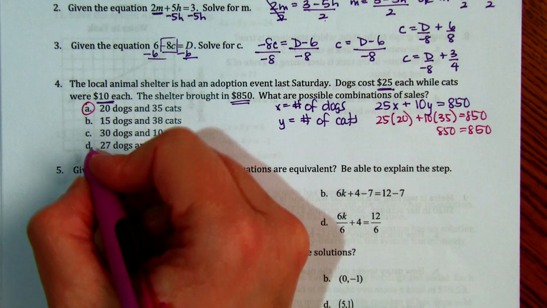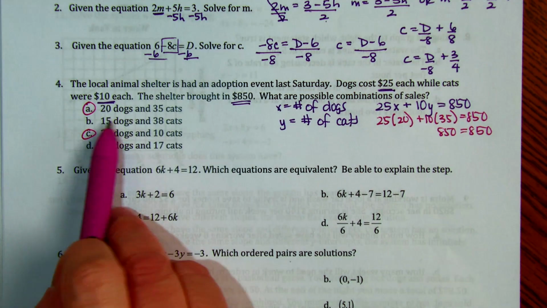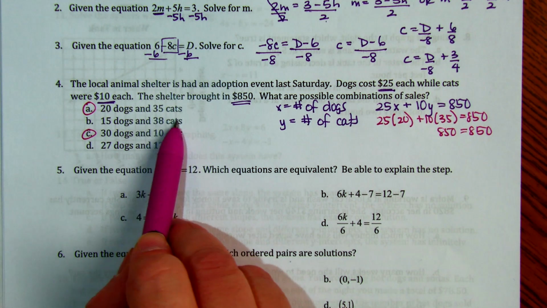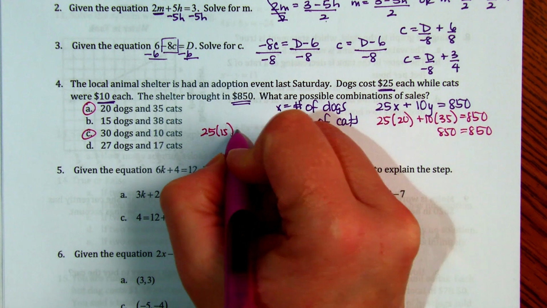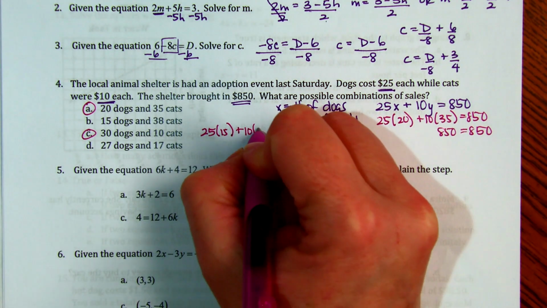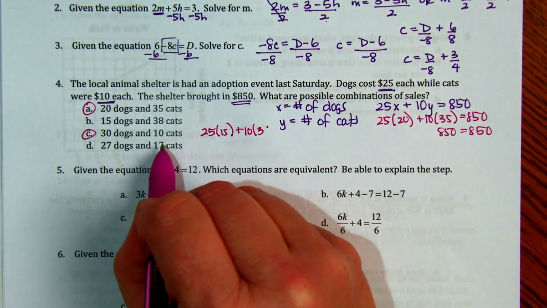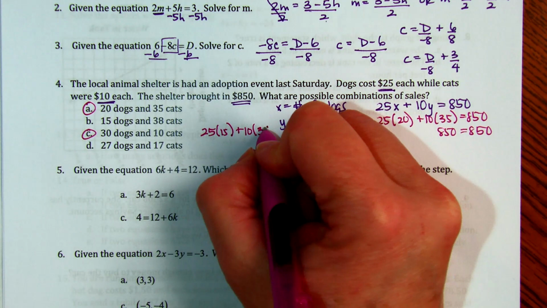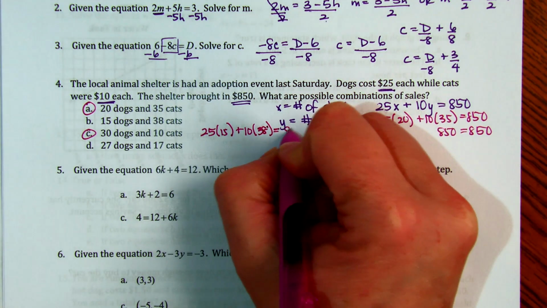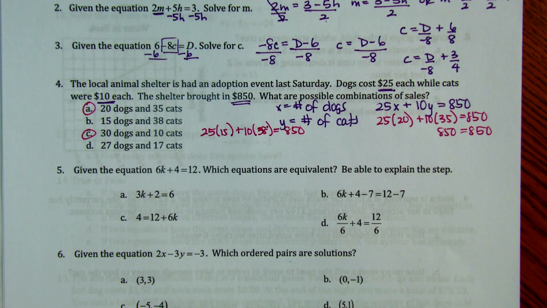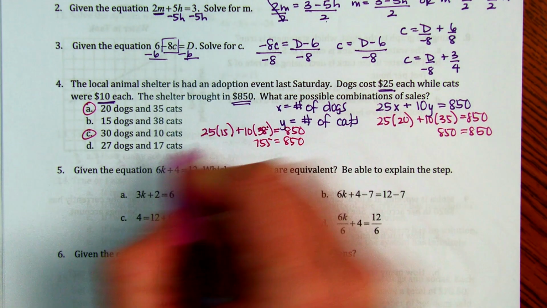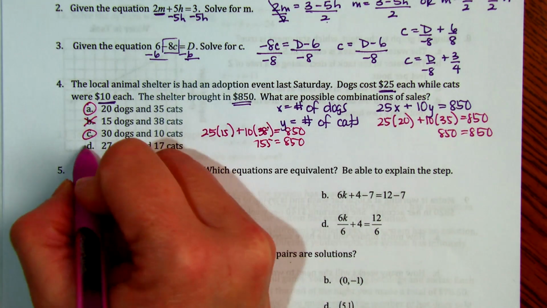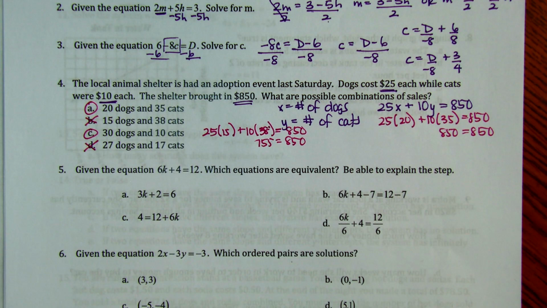And the only other solution would be C. So if you were to plug in 15 and 38, so let's go ahead and do that. So 25 times my 15 for the dogs, plus 10 times my 38 cats, should equal 850. And when I put that in my calculator of 25 times 15 plus 10 times the 38, I get 755. So that's why that combination does not work, and you would find out that that one would also not work.